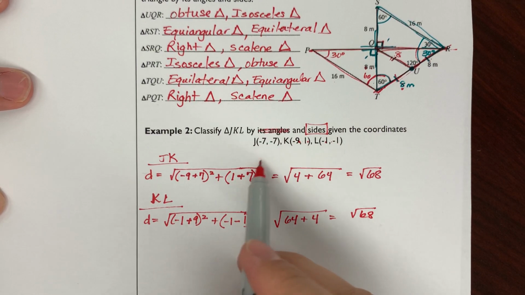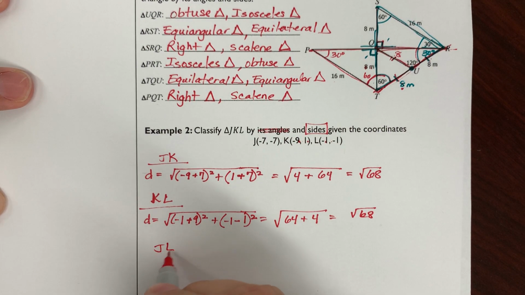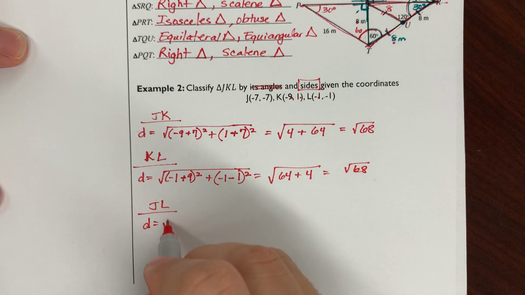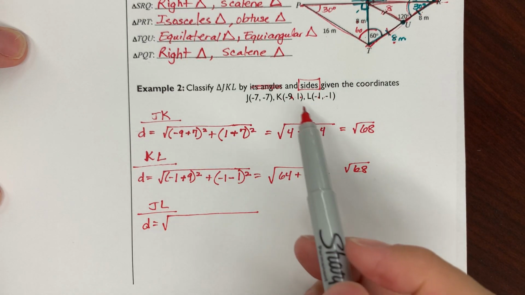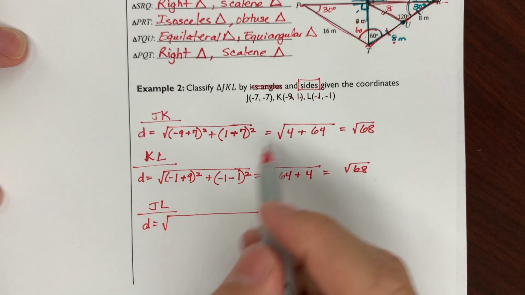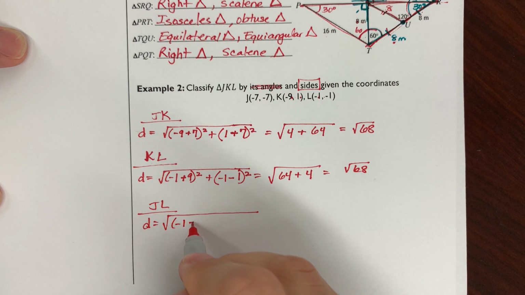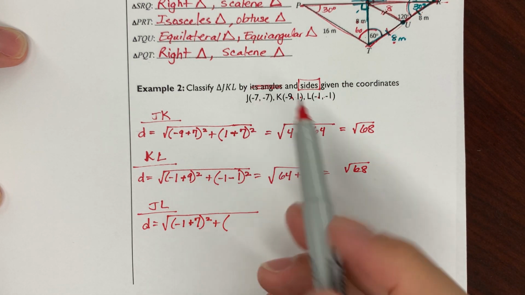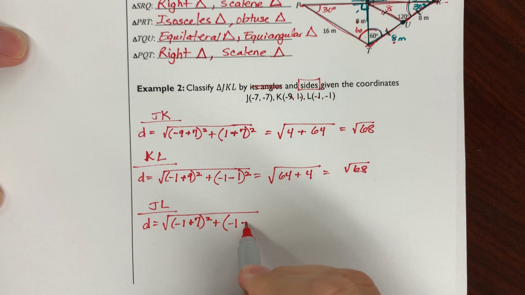So the only combination we haven't done is JL. So now we're going to do the distance formula here. Distance is equal to the square root of x2 minus x1. So negative 1 minus negative 7 is a positive 6. Plus y2 minus y1, so negative 1 minus negative 7 again is going to be plus 6 squared.